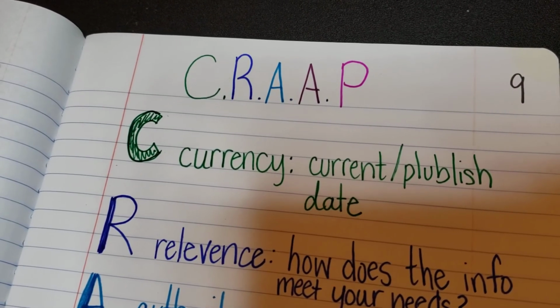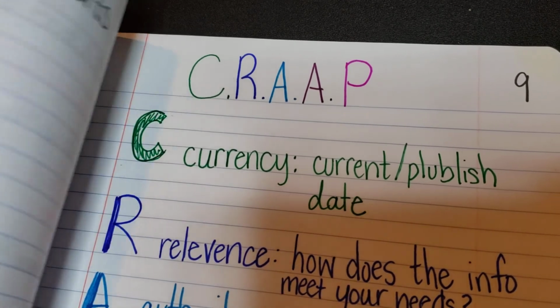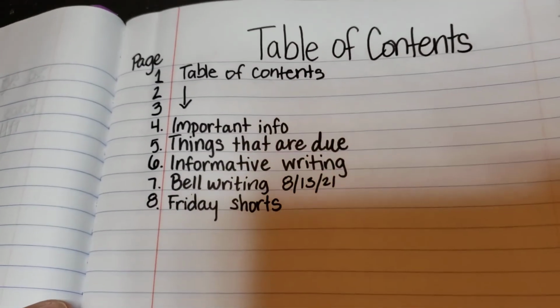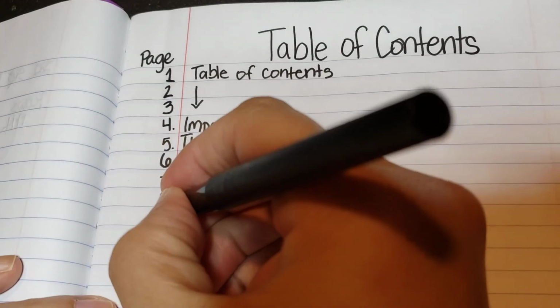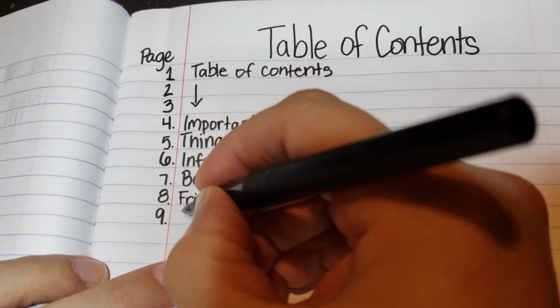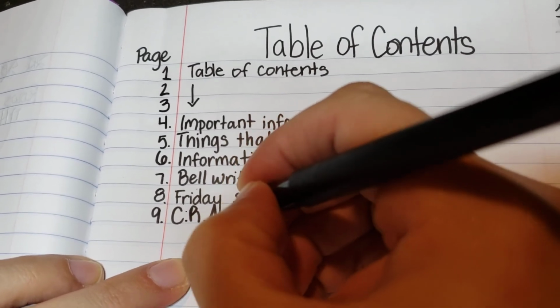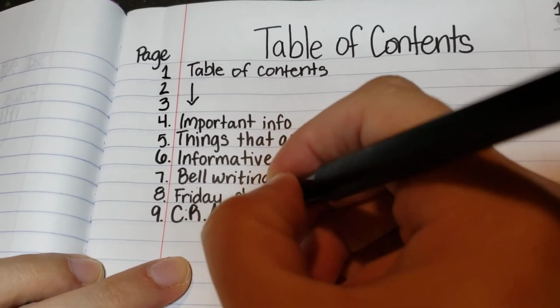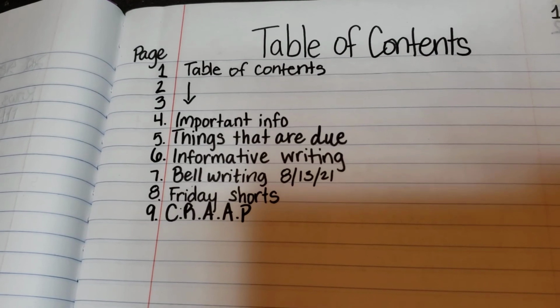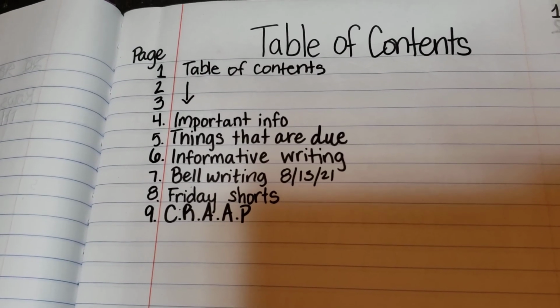One last thing though, you're going to go back to your table of contents and we're going to put number 9, and this is our CRAAP notes. And remember, it's CRAAP. Okay, and then that's it.